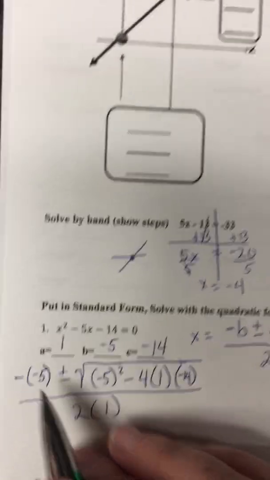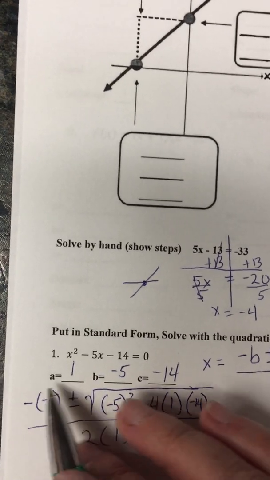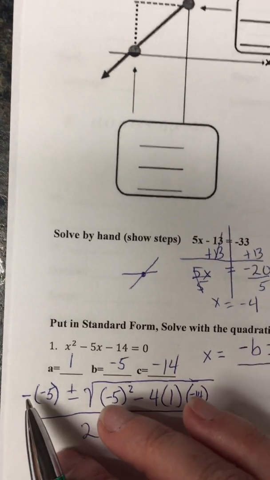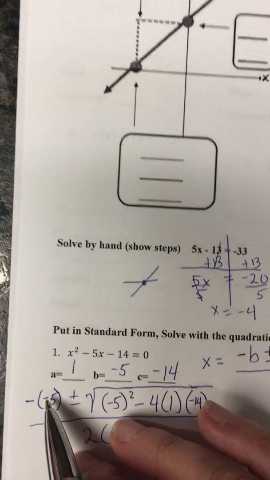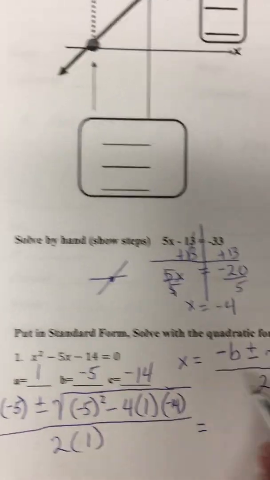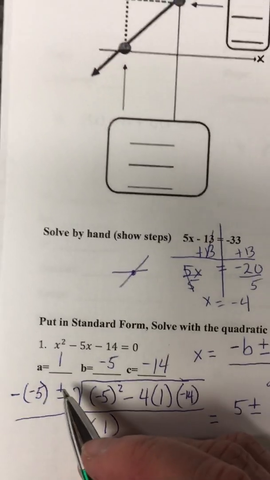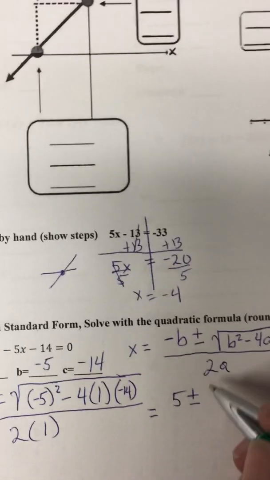Now, what I like to do, as I said, I like to break it up. So if you just put in negative parentheses, negative 5 in parentheses, this is going to tell you positive 5, because the opposite of a negative 5 is positive 5. So if I wanted to break it up, this first piece here becomes a 5. And then I have my plus or minus. So there's my plus or minus. And then I have a square root symbol.